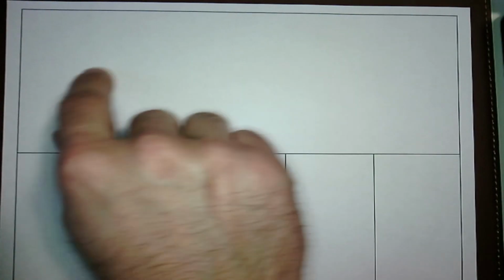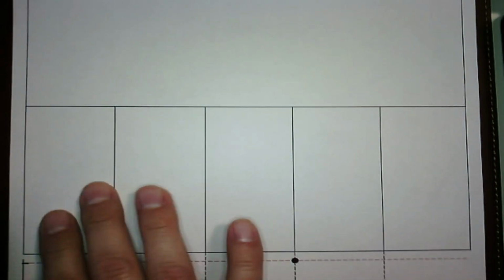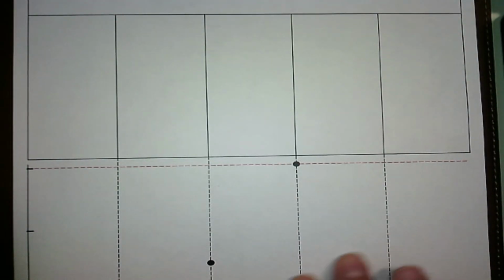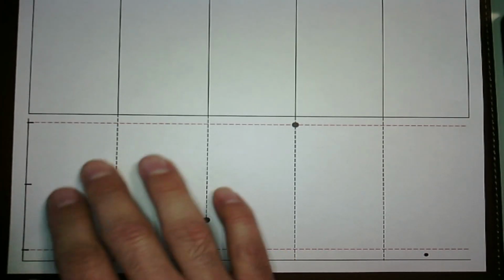You should have this template before you, where it's basically segmented into 3 sections: a top blank section, a middle third that has 5 different panels, and then a lower third portion where we're actually going to do some graphing at the bottom. Each of these individual sections is going to allow us to see what a neuron looks like, and to have an idea of how an action potential occurs.